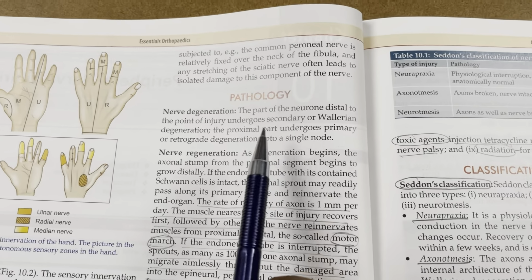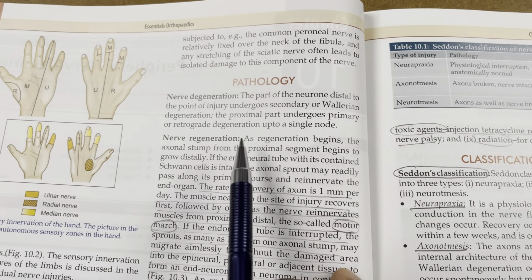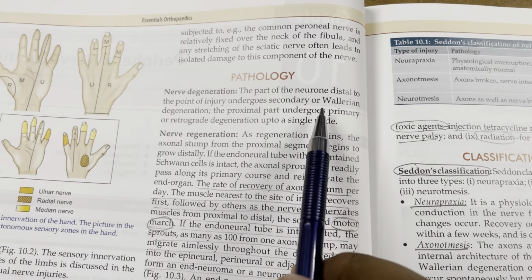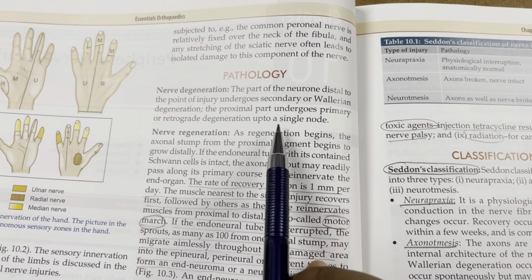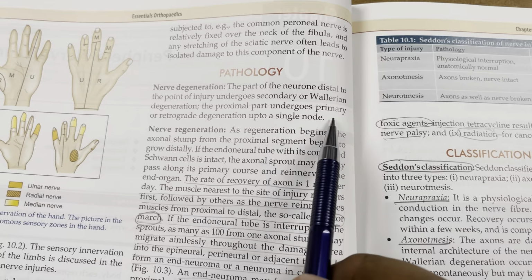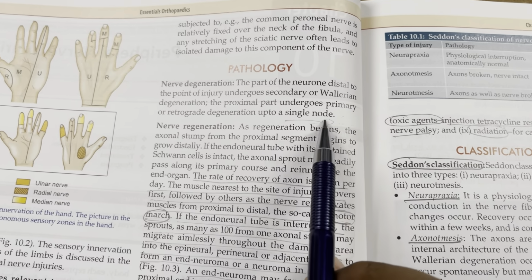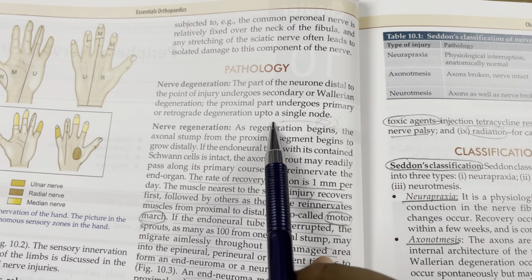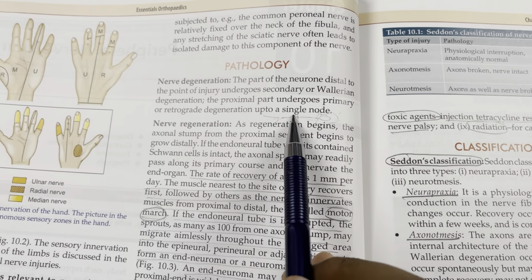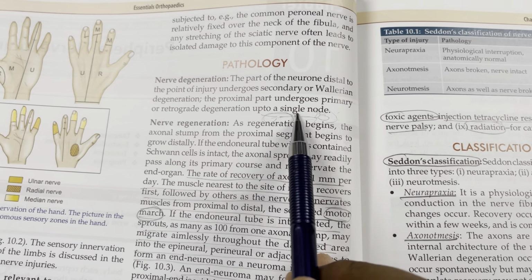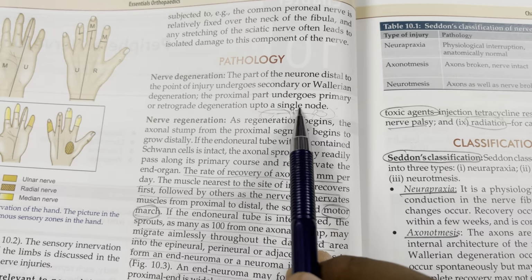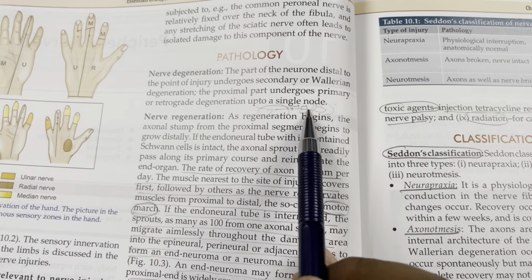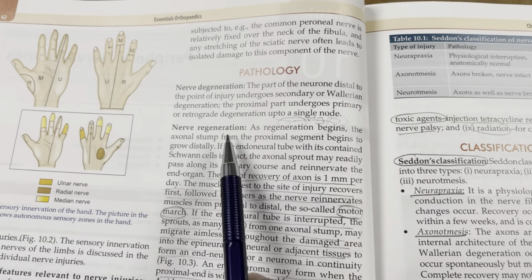Next, pathology. First, nerve degeneration. The part of the neuron distal to the point of injury undergoes secondary or Wallerian degeneration. The proximal part undergoes primary or retrograde degeneration up to a single node. So if this is the cell body and this is the axon, and here there is an injury, the distal part undergoes Wallerian degeneration and the proximal part undergoes primary or retrograde degeneration up to a single nearby node. Next, nerve regeneration.